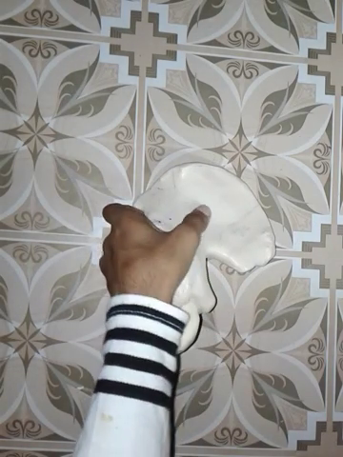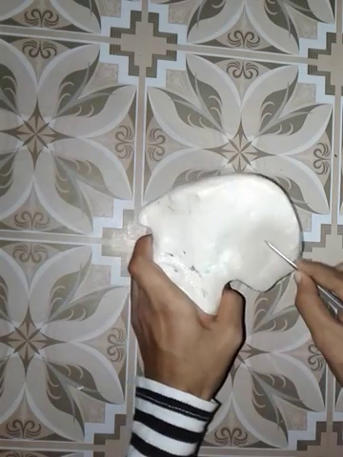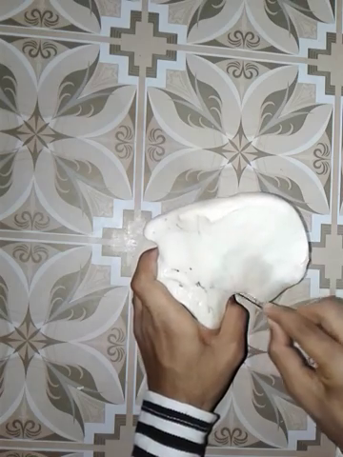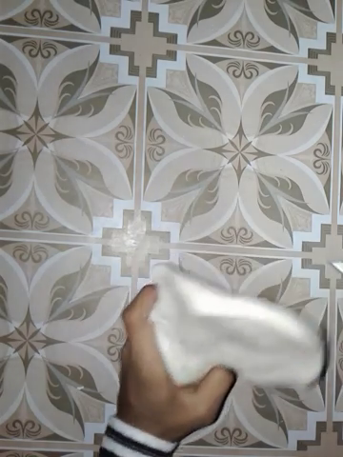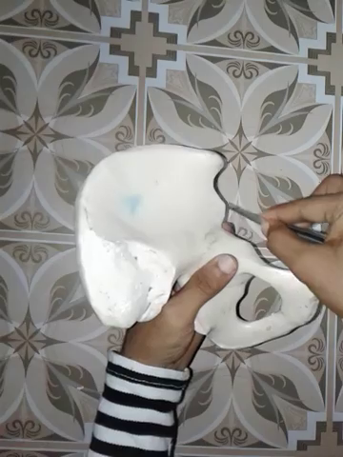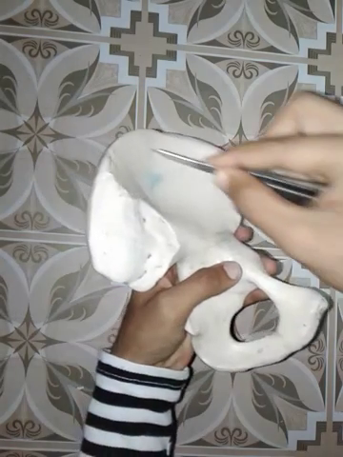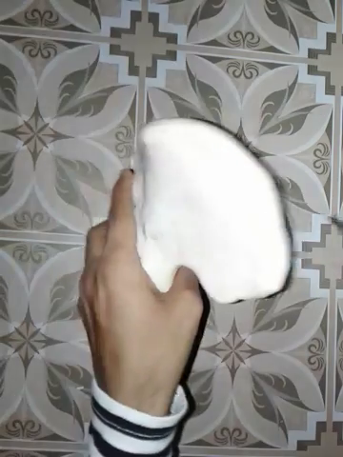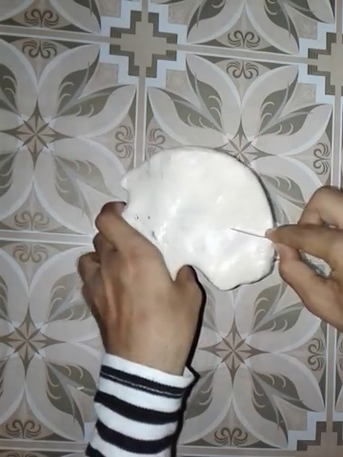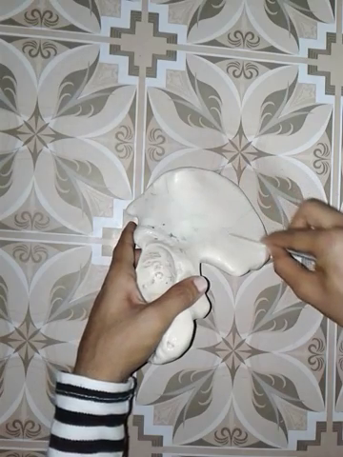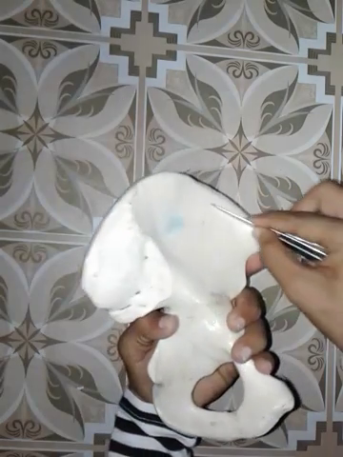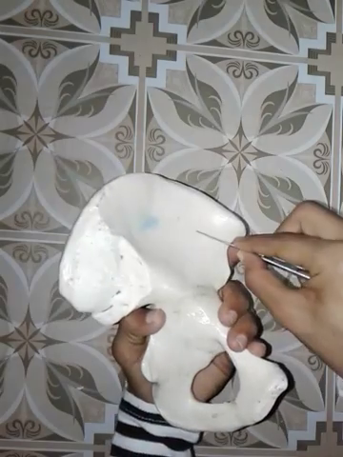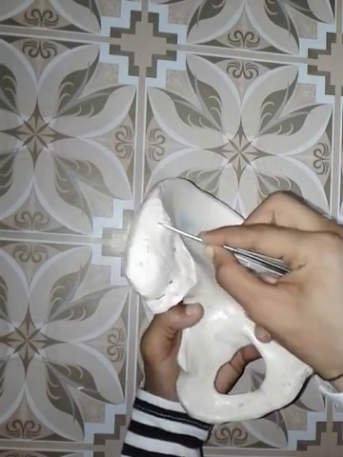Now the ilium. The ilium is the wing-shaped, convex, expanded part made up of three borders and three surfaces. The three borders include the anterior border, posterior border and medial border. The three surfaces include the gluteal surface, which is convex anteriorly and concave posteriorly, the iliac fossa and the sacropelvic surface.